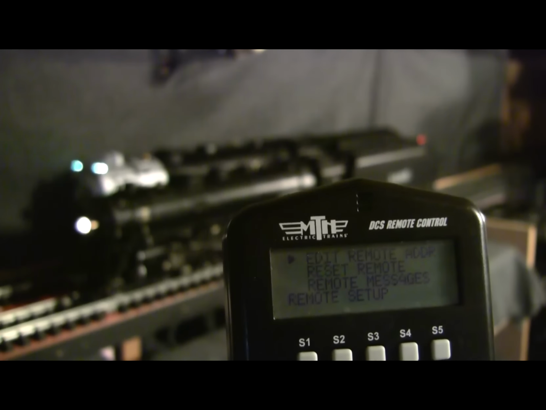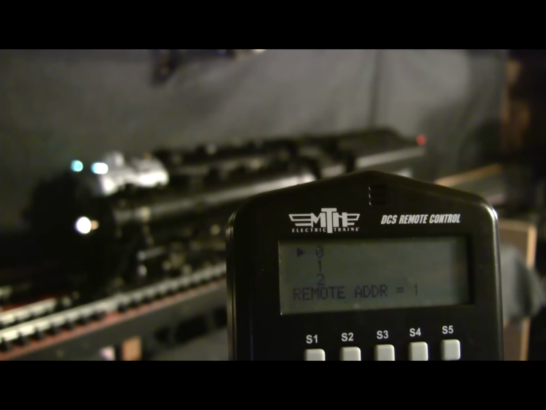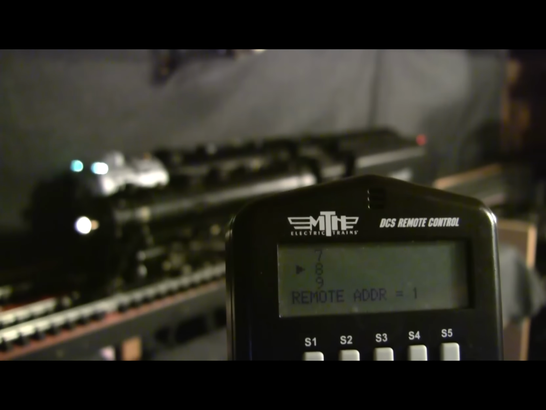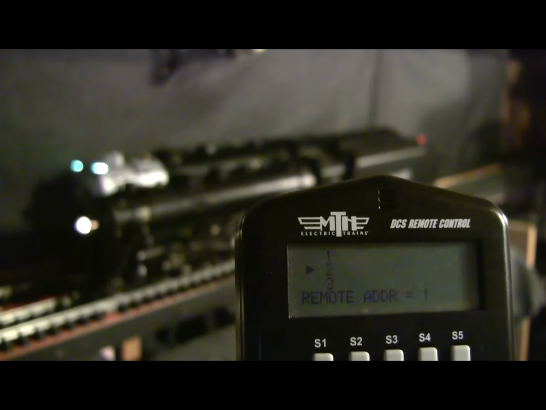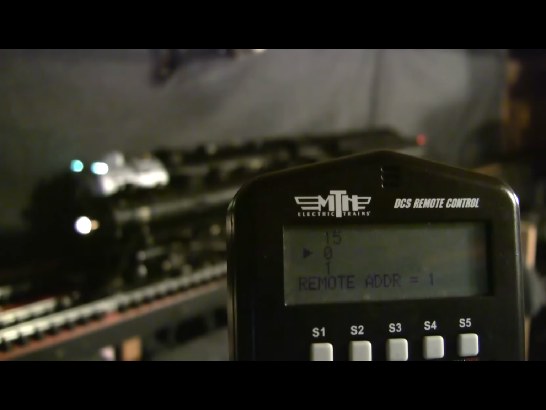Remote setup allows you to edit the remote's address. What this does for you is that if you're running more than one remote, you can set each remote to have a different address, and it allows you to have up to a total of 15 different remote addresses. Actually, remotes can all operate on the same address.